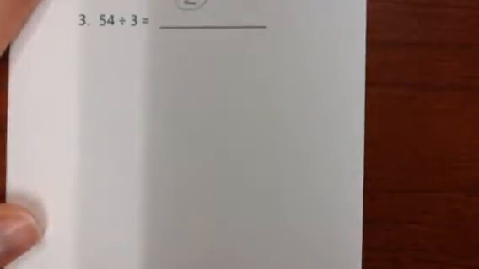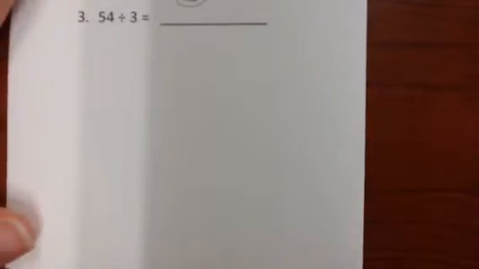Let's go ahead and do number 3. 54 divided by 3. That means how many 3's are going to fit inside of 54. So let's just start subtracting 3. This might take us a while. 54 is a pretty big number, and 3 is a kind of small divisor. 54 minus 3 is 51.